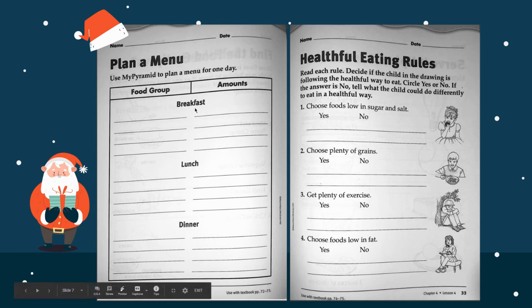and then you're going to tell me the food group it belongs to. So if you're eating egg, what food group does egg belong to? If you're eating cereal, what food group does that belong to? If you're eating, let's say, a banana, what food group does the banana belong to? And you're going to write that here.